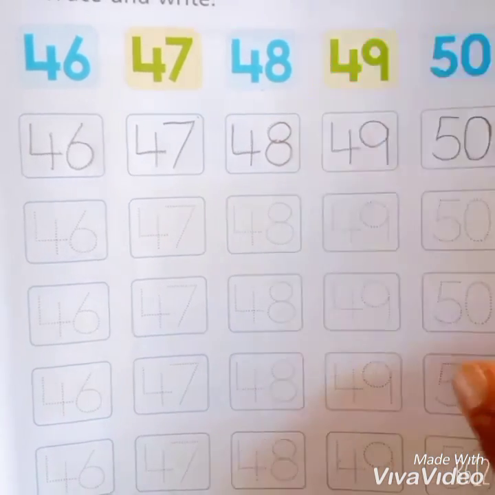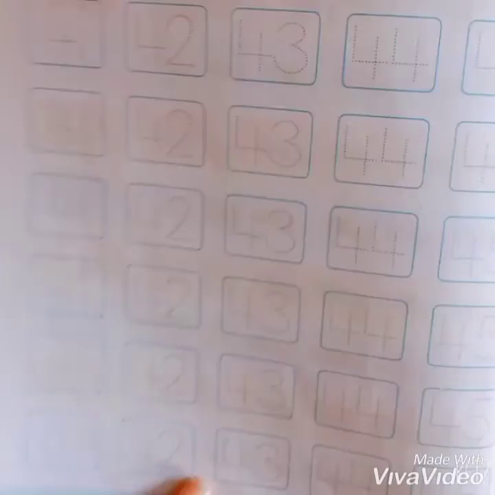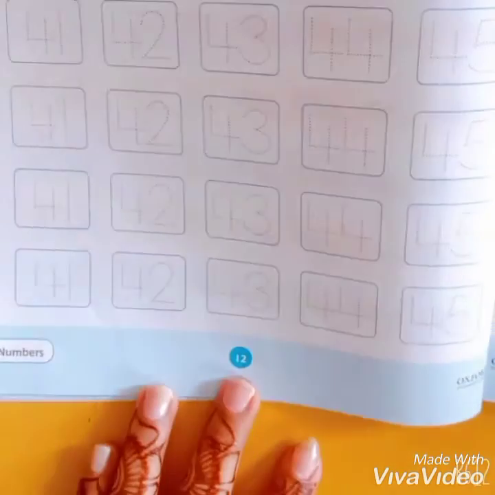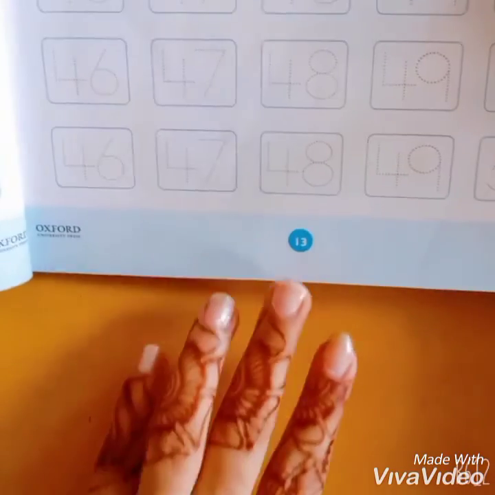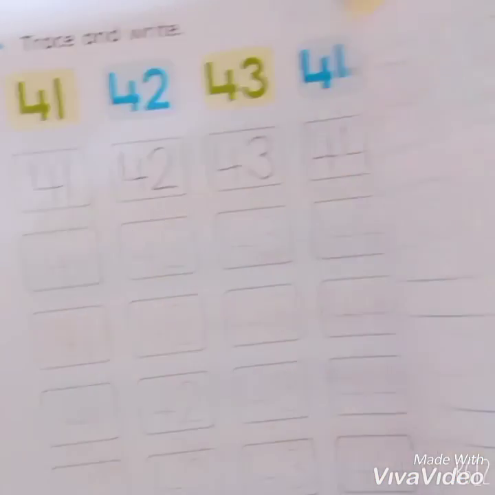Now kids, it's your turn. You have to trace numbers on book page number 12 and on book page number 13. Numbers from 41 to 50.